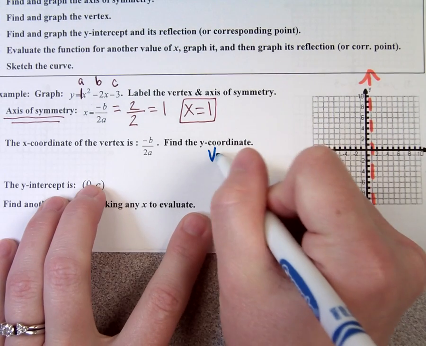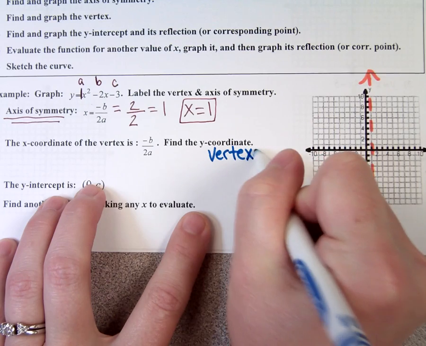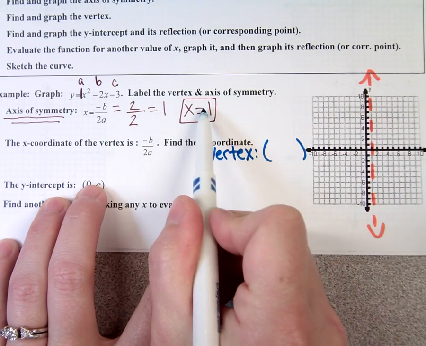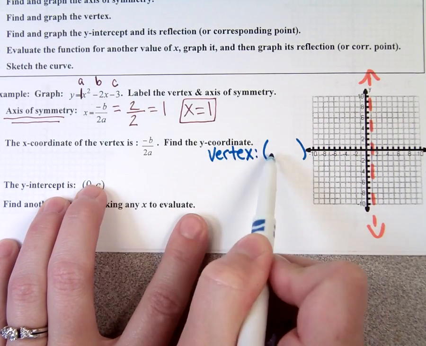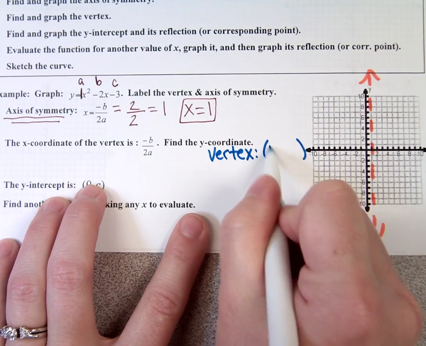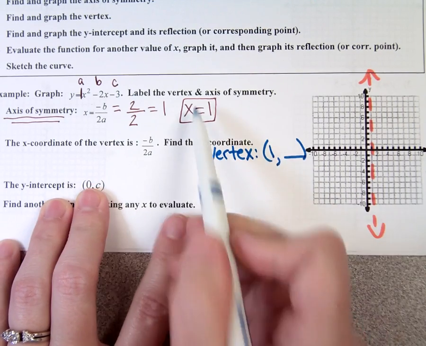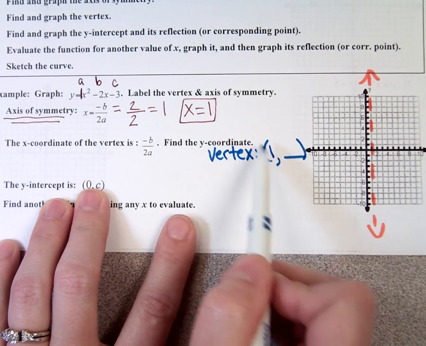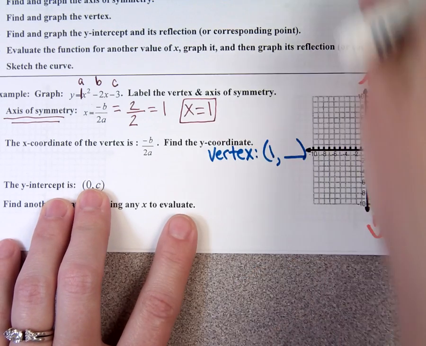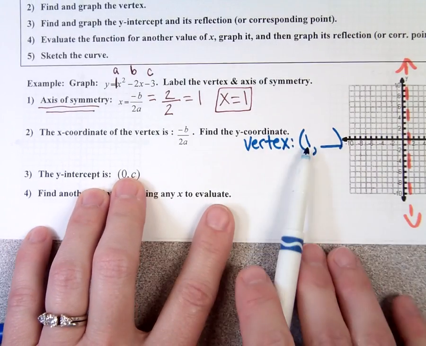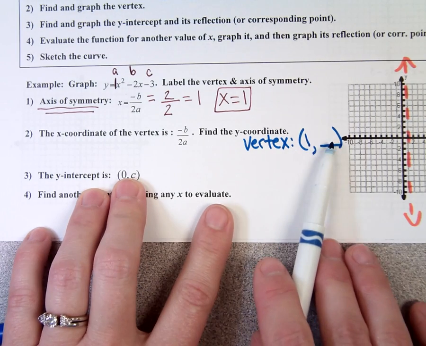Okay, so after we find our axis of symmetry, the next thing we're going to do is find our vertex, and we already know something about the vertex. Remember, whatever the axis of symmetry is, that's going to be the x-coordinate to the vertex. So I know the x-coordinate's a 1. So whatever you get for your axis of symmetry, that's always the x-coordinate to your vertex. Now, use a little common sense here. I know the x is 1. I need to know the y.